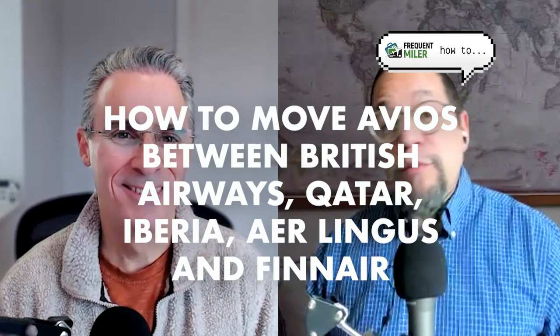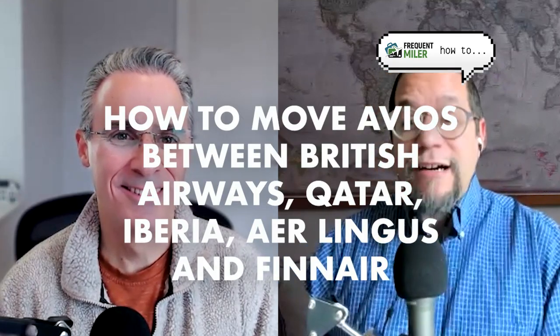How to move Avios between British Airways, Qatar, Iberia, Aer Lingus, and Finnair. That's kind of a mouthful. There's a lot of different airlines that use the Avios program. This is pretty unique, that there are several different airlines that use the same reward currency, and you can kind of mix and match and move them around. But how do you do it?